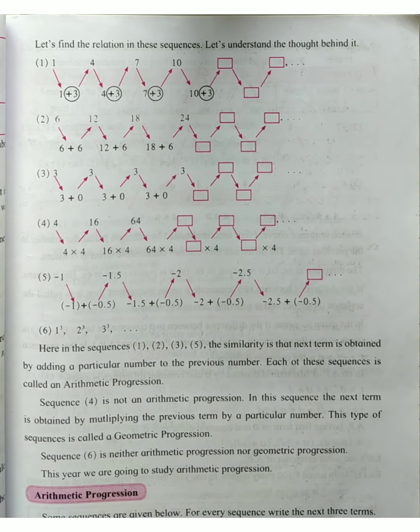Let's understand it in a better way. Look at this pattern: 30, 20, 10, etc. You must have understood it is an AP, right?